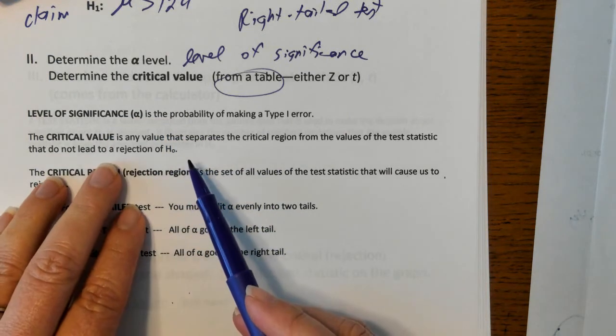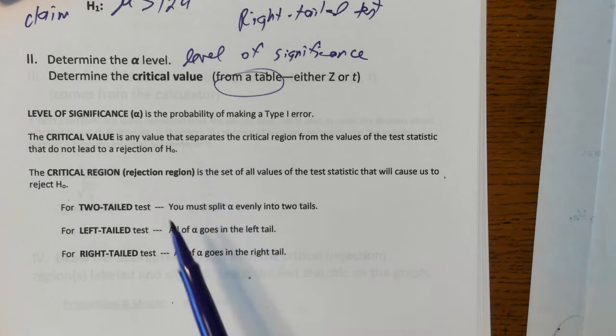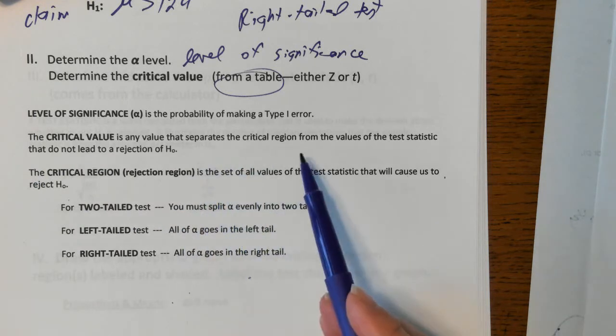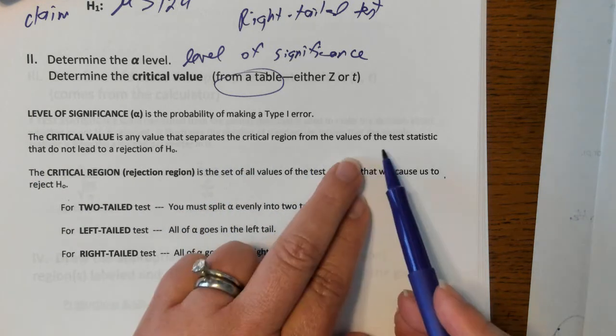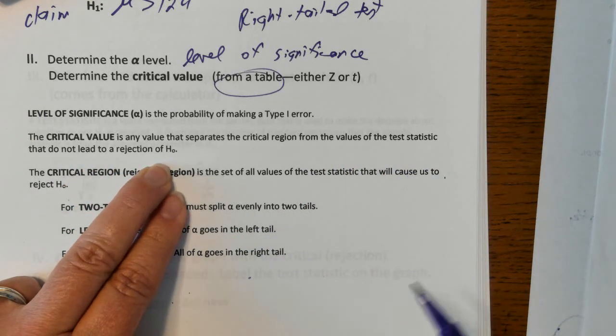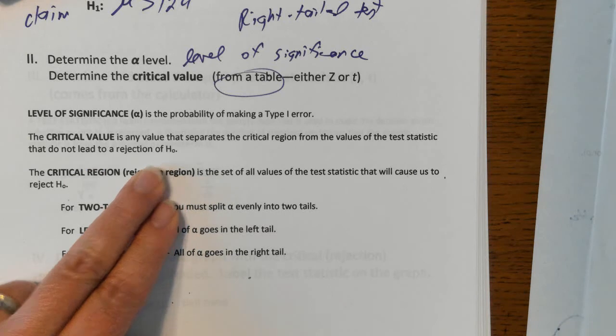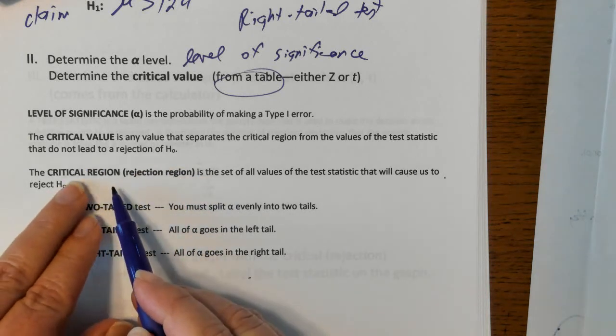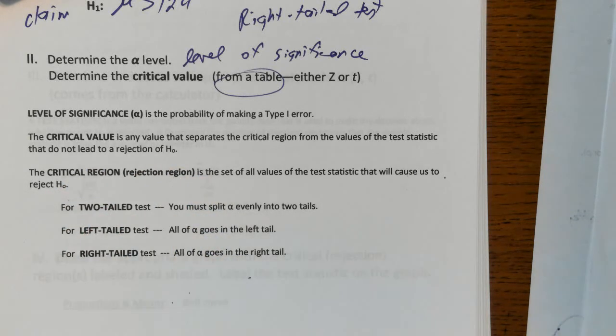The critical value is going to separate the critical region from the values of your test statistic that do not lead to a rejection of the null hypothesis. Sometimes instead of a critical region, I like to call it a rejection region, just that, RR together helps me remember a little bit better.